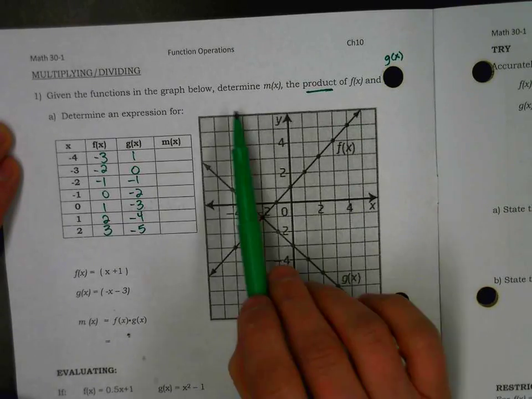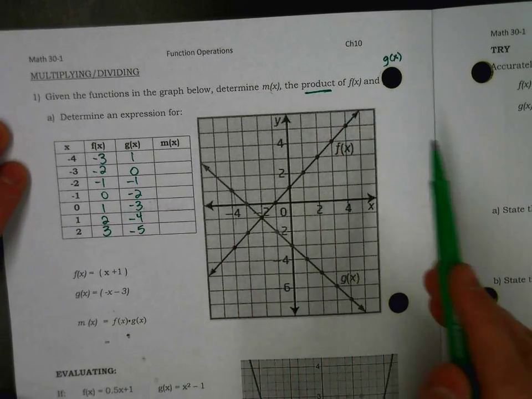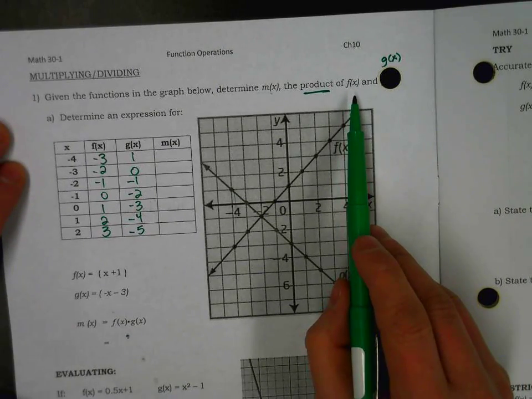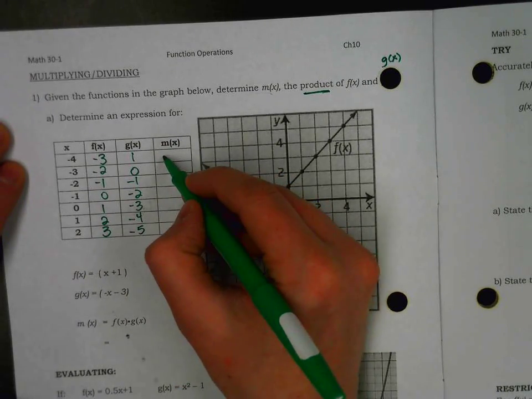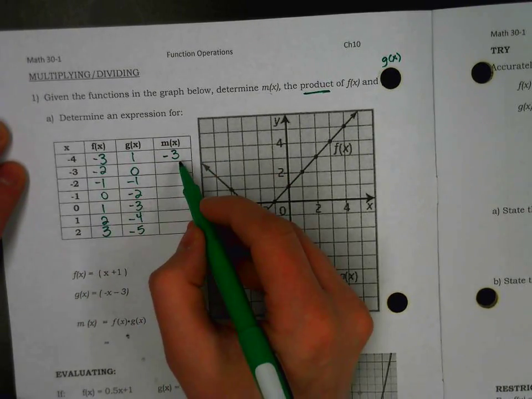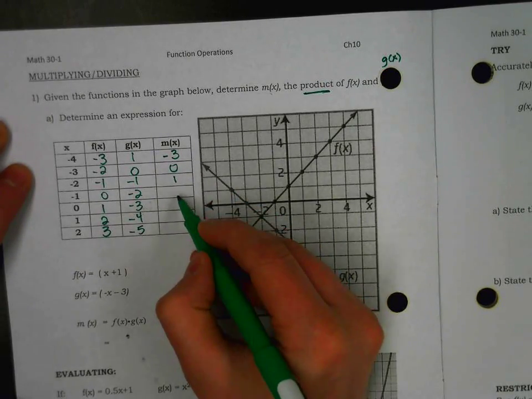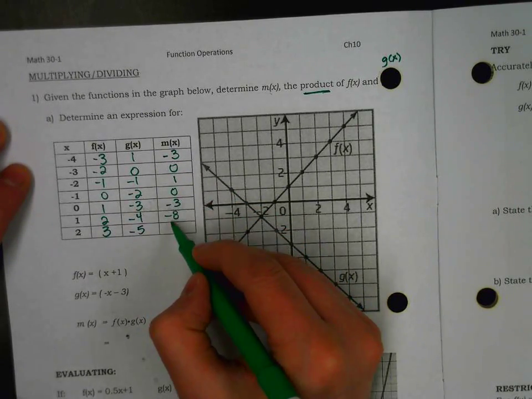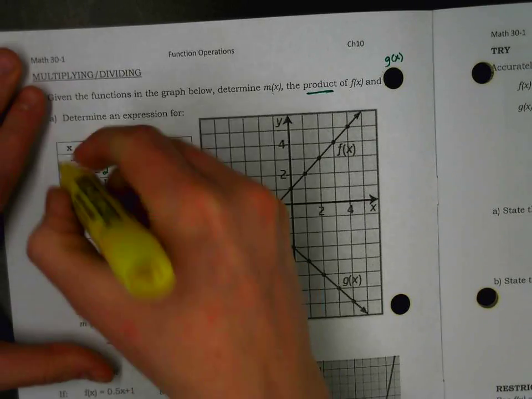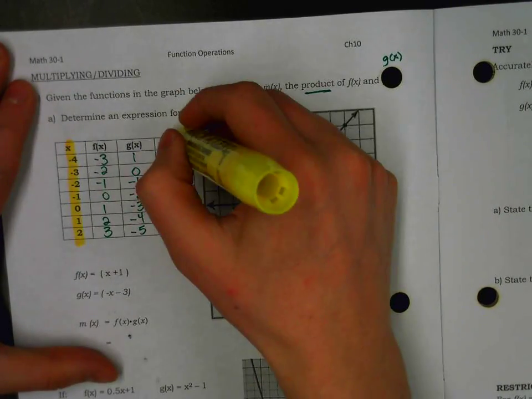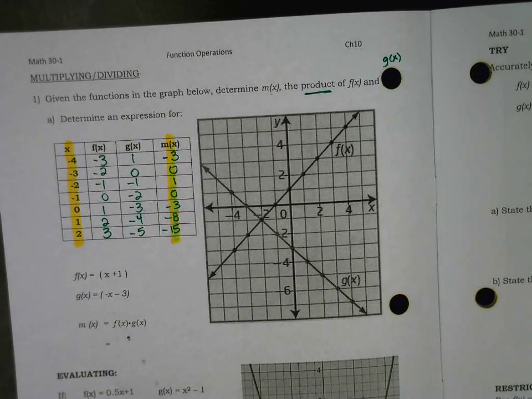For this question, we are determining m of x, the product of f of x and g of x, which means we are multiplying the y values. And this time, though, we have this organized very nicely as a product of two y values in a chart. So -3 times 1, -3. A 0, a 1, 0, -3, -8, and -15. What we've produced through organizing all of our values is a list of x values and y values on our function m of x, which is the product of two lines.